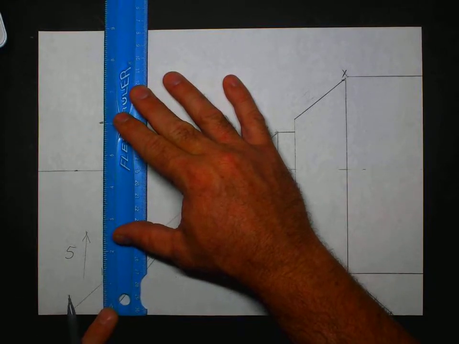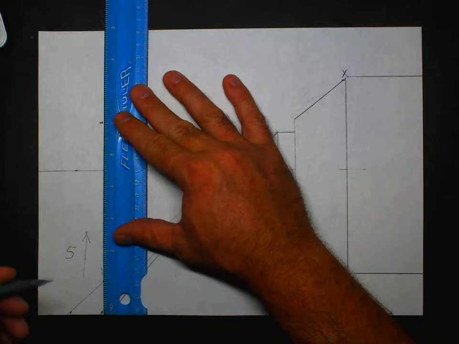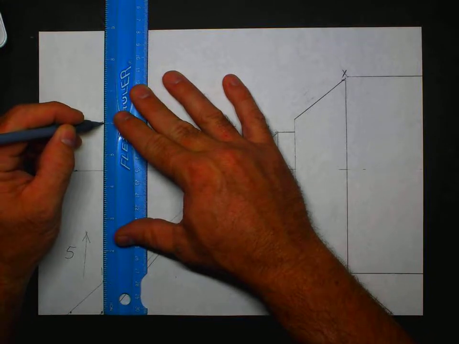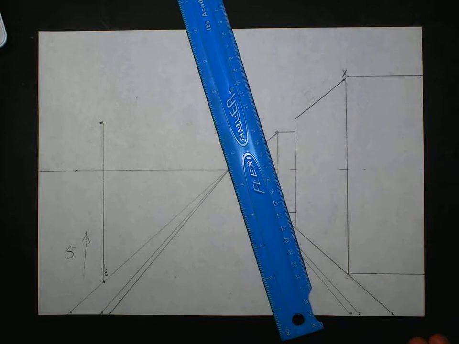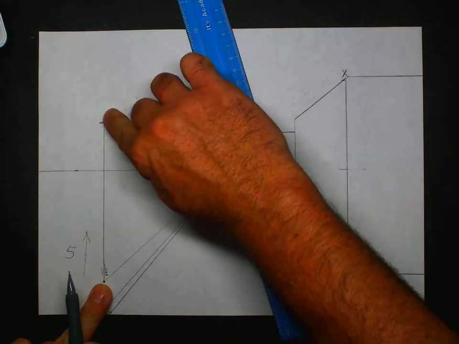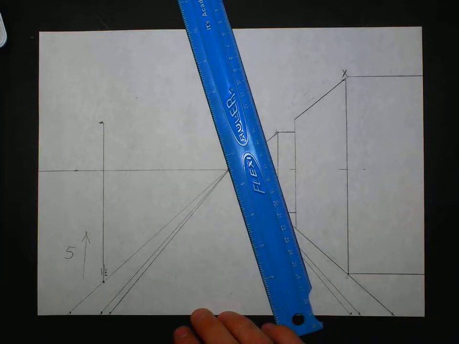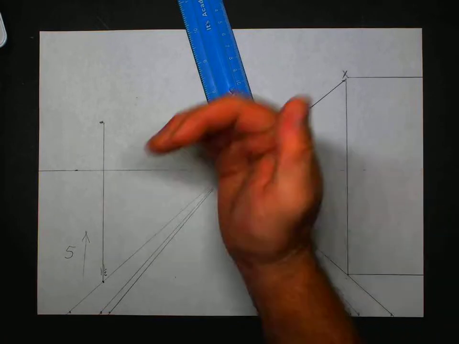I'll slide my ruler down to the bottom of my paper. Make sure it's nice and straight. Boom. So from here to here was 5 inches. Let's just do the same thing that we did here. Let's just send them that way.